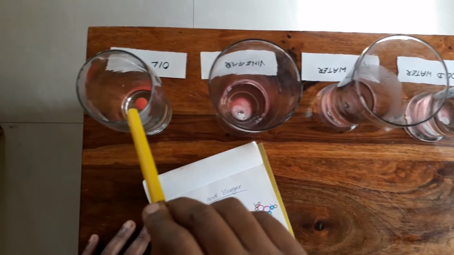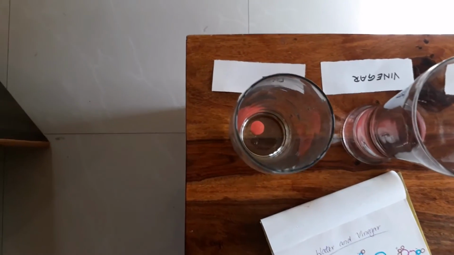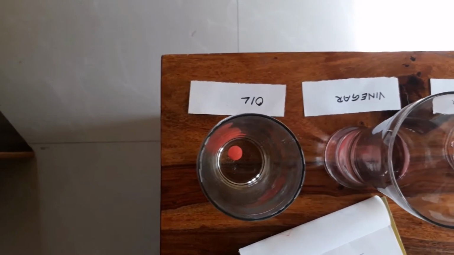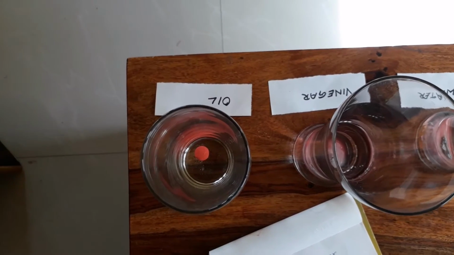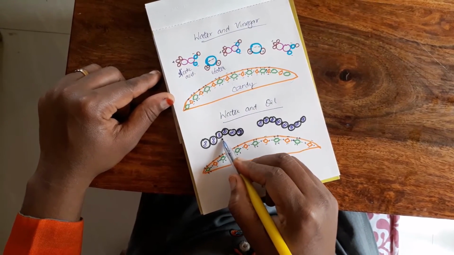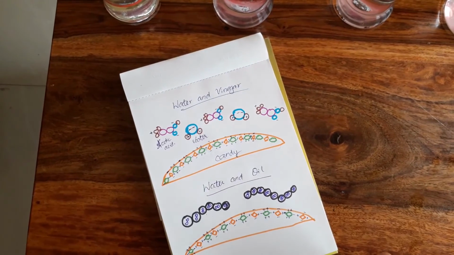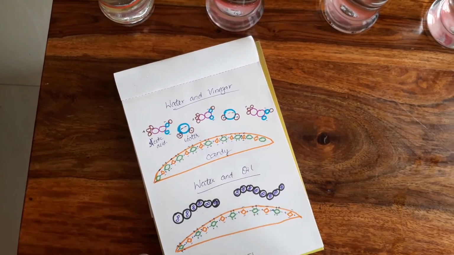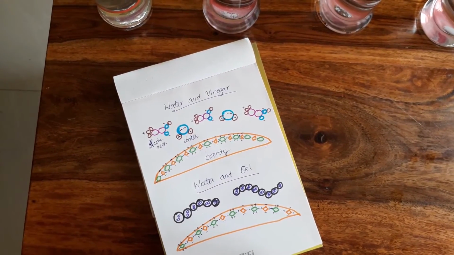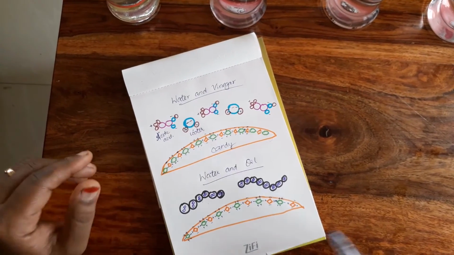Let's consider oil. Now the molecules in the oil don't have any positive and negative areas. They are not at all friendly. So the oil doesn't interact with candy at all. And that's why the candy is not getting dissolved in oil as fast as in vinegar or water.